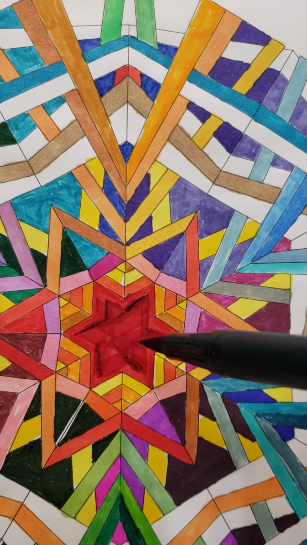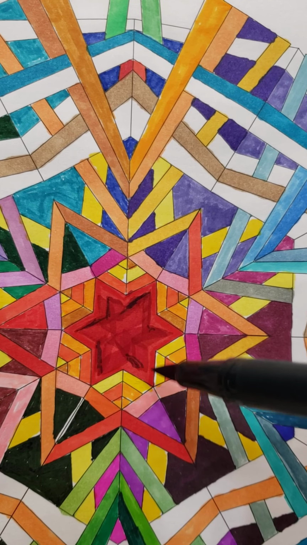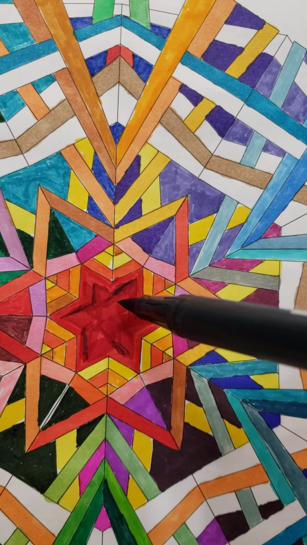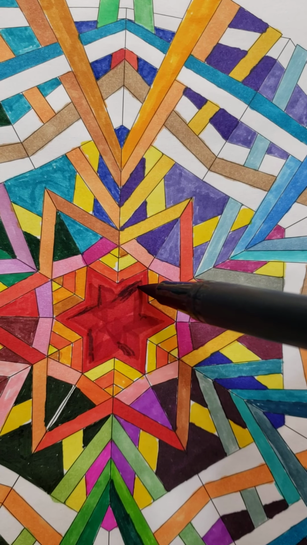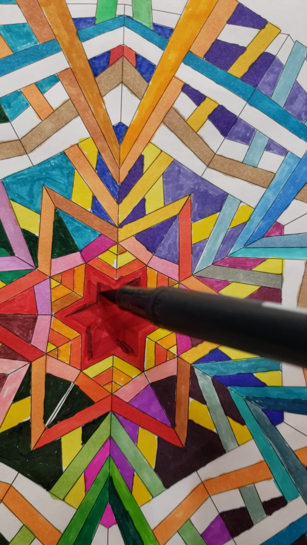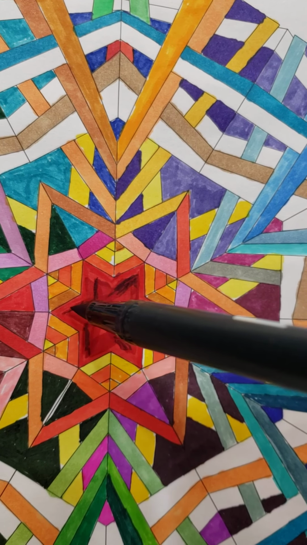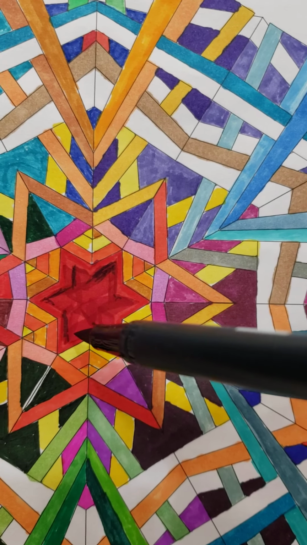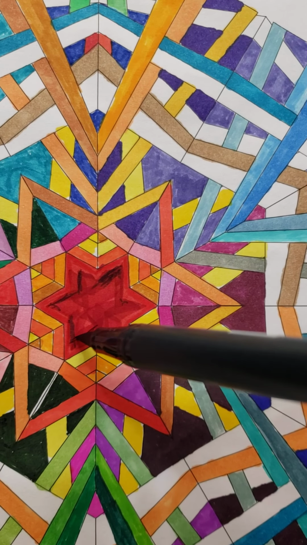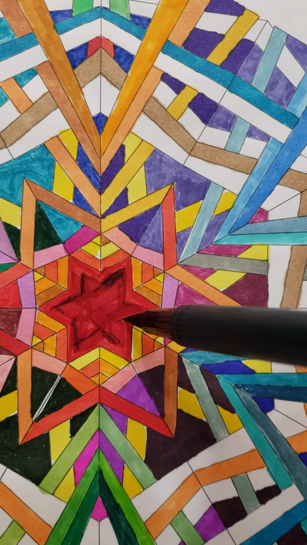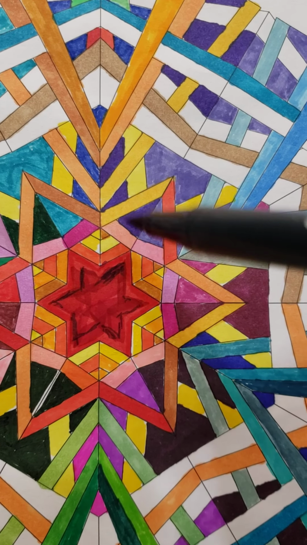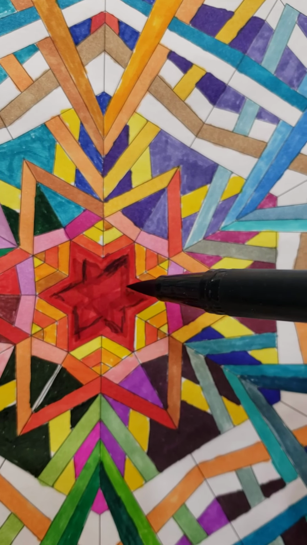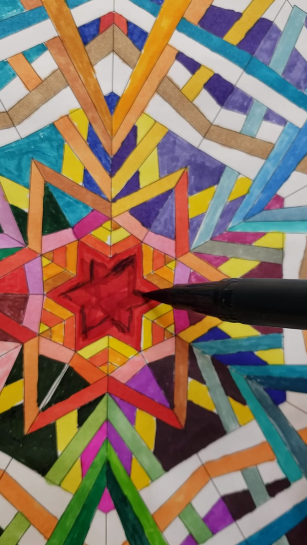All right, so if the light is here, all of this will be highlighted, but these other areas will be darker. Let's just find our definition here. So the light is here, so we have some dark here.